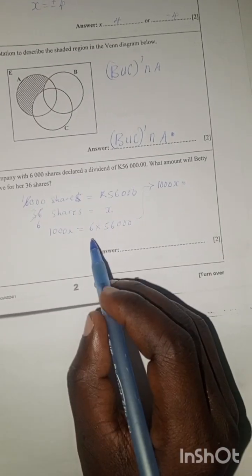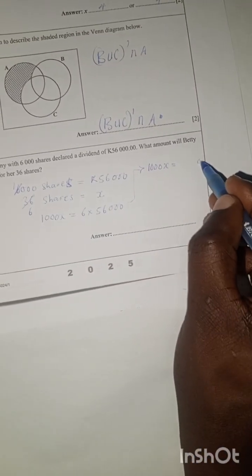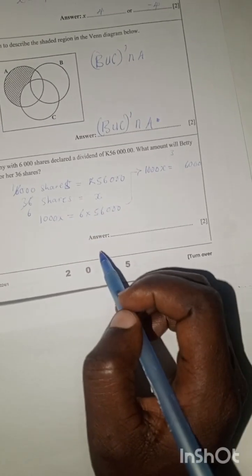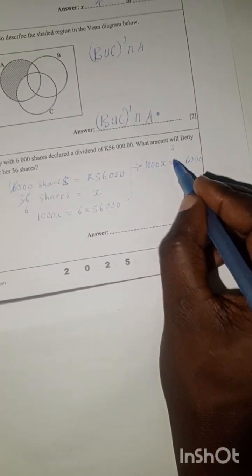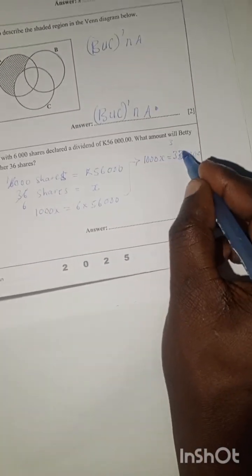So 1,000x is equal to 6 times 56,000. 6 by the 3 zeros right there, we'll get 3 zeros, and then 6 by 6, that's 36, so that's 6 remainder 3. 6 by 5 is 30, plus 3, that's 33, sorry, that's 33.